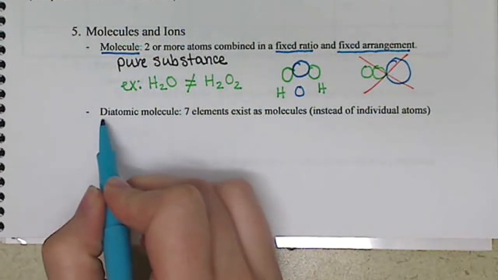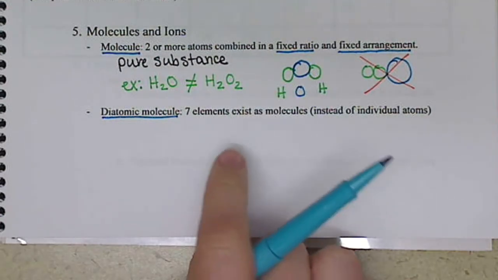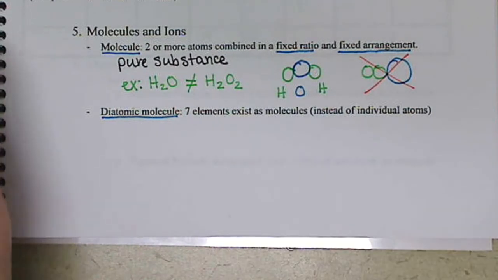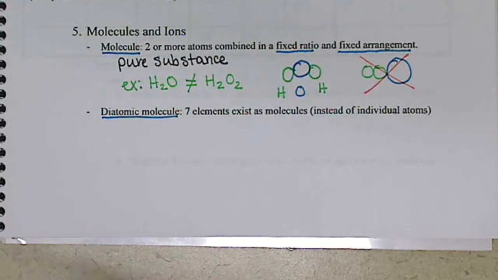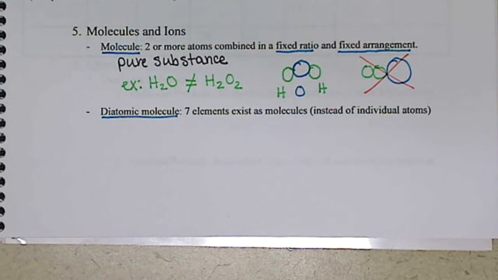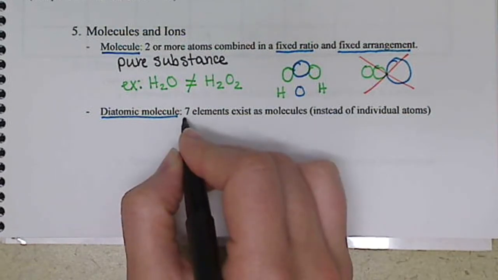Of our molecules, there are 7 diatomic molecules, and these are 7 elements that exist as molecules instead of individual atoms. What that means is when we find these elements by themselves, isolated and just one type of atom, they don't stay individual, they actually pair up with another one of themselves. So they form a molecule of 2 instead of individual atoms. There are 7 of them.